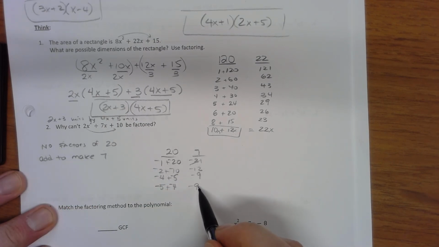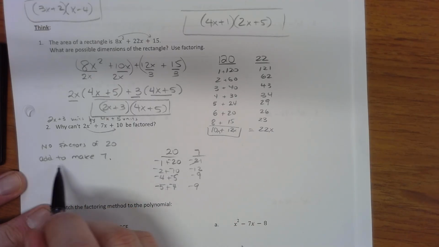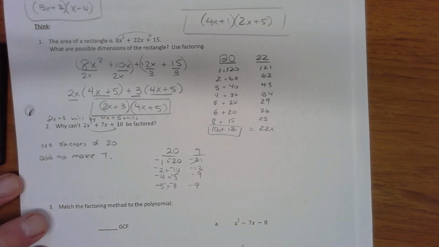We got closer and closer. We couldn't skip any numbers. We just couldn't find any factors of 20 that add up to make 7, so it's not possible.